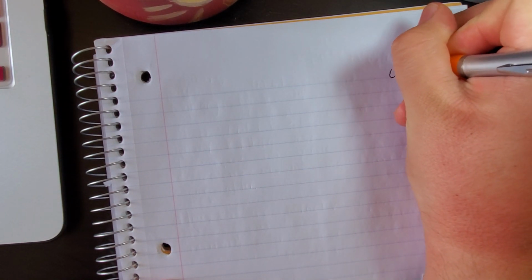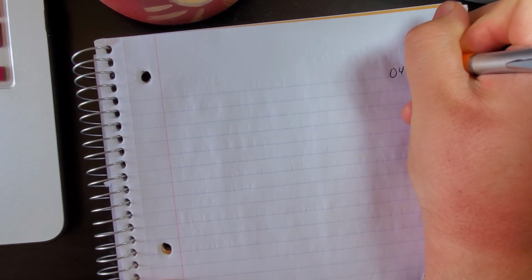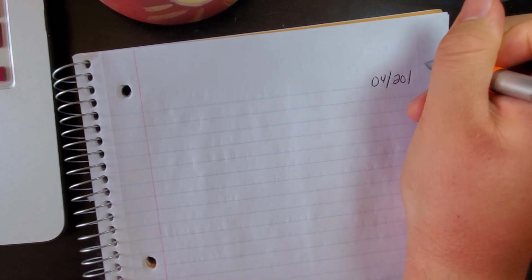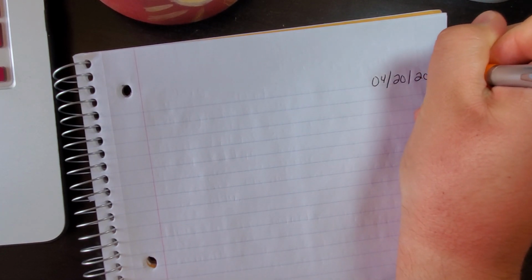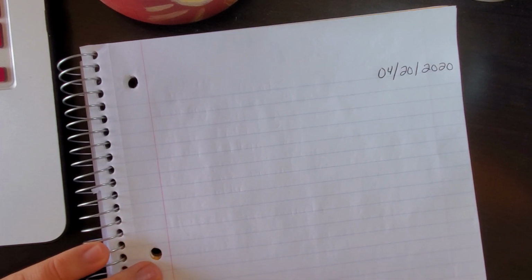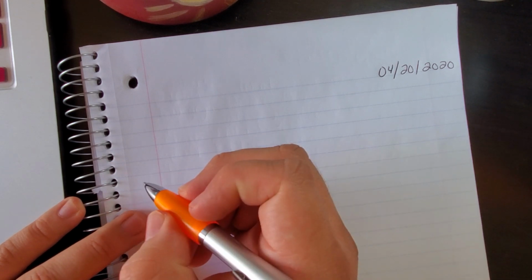Today we're going to go ahead and move on with our next lesson for math. Today is the beautiful day of April the 20th of 2020. Our title for this lesson is a familiar topic for you all. We're just going to elaborate a little bit more. It's called line symmetry.